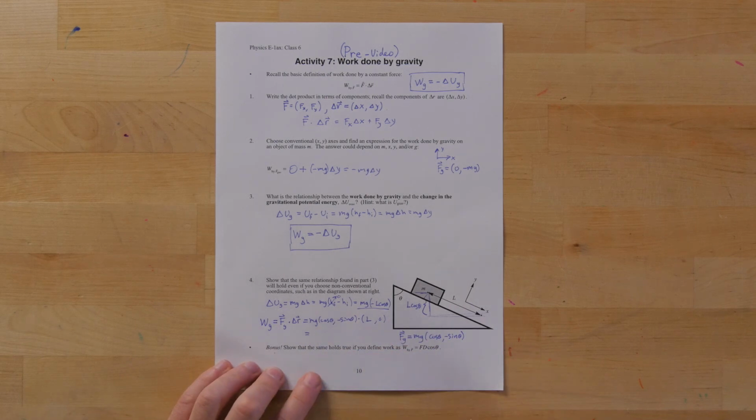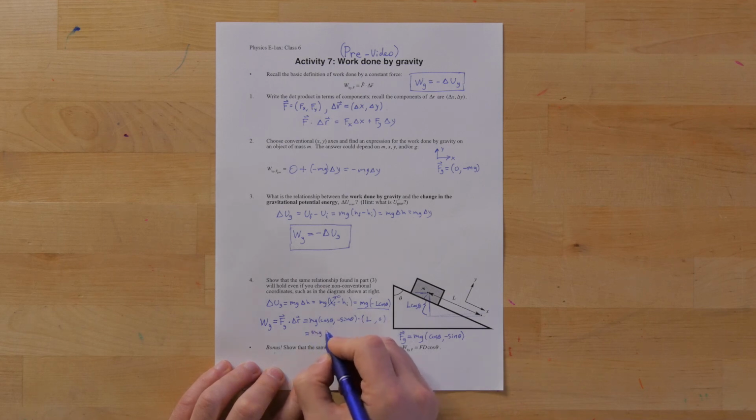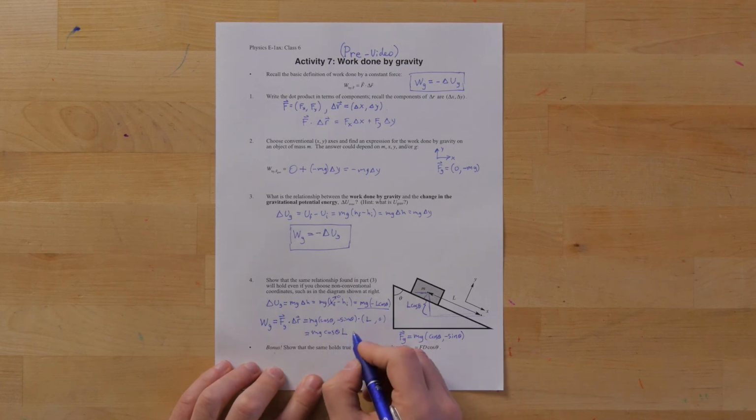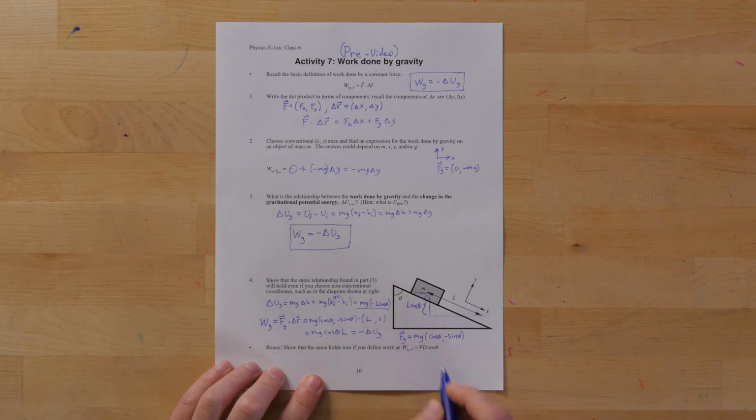Multiply this out, and what you'll find is you get mg cosine theta times L, which, if you look at this first line up here, is equal to minus delta U G.